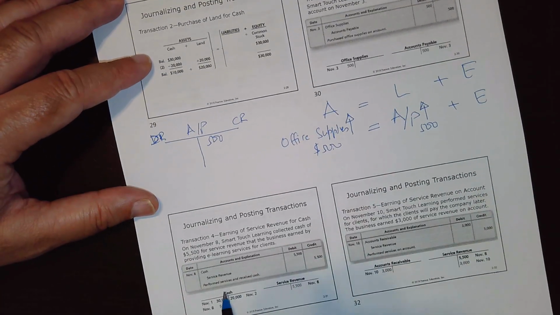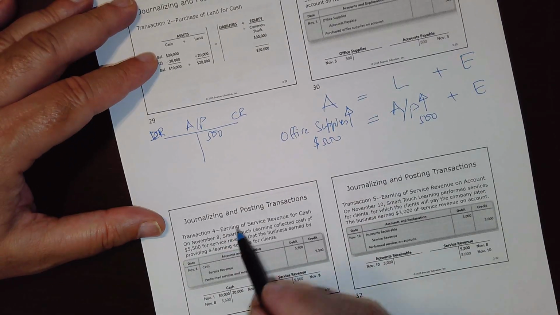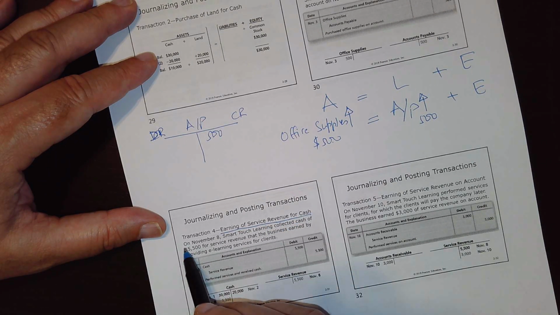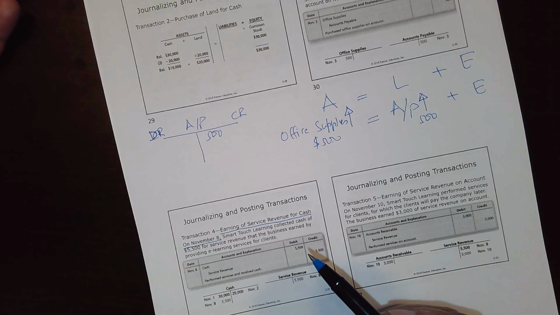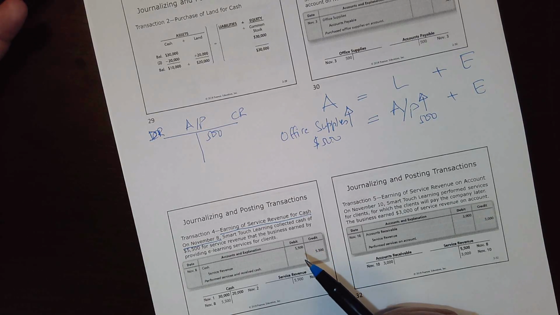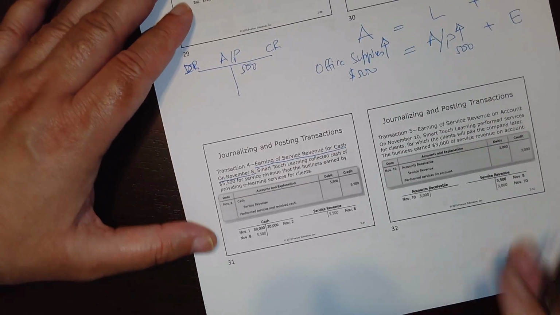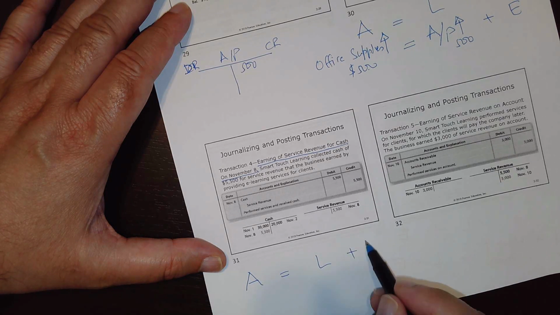And we have another transaction, number 4, earning of service revenue for cash on November 8. On November 8, they are earning some service revenue, meaning this company is providing some sort of a service and the cash is coming in. So asset is equal to liability plus equity.